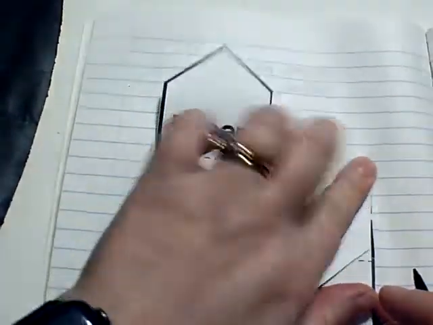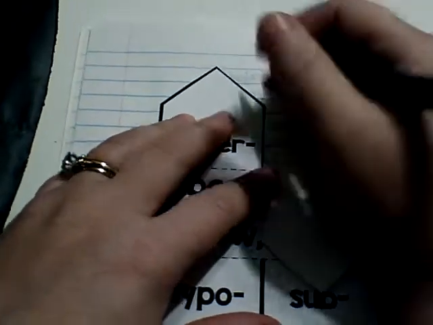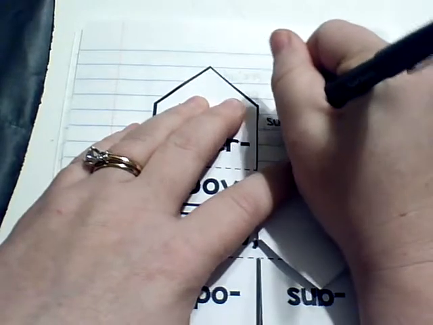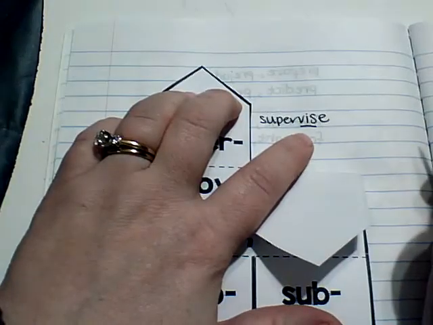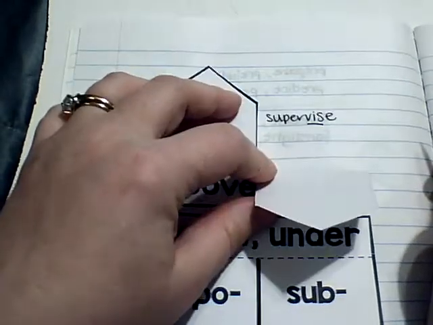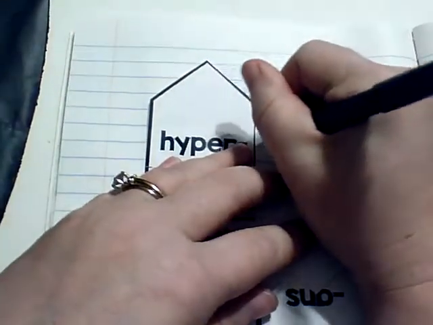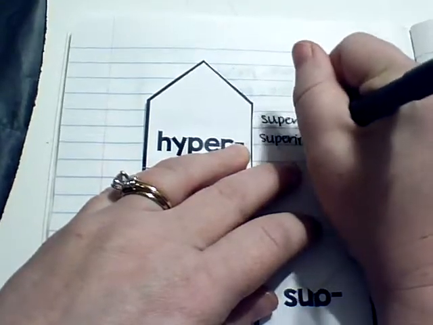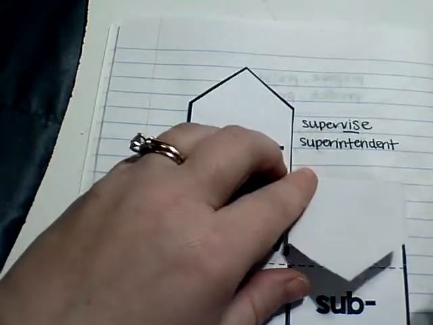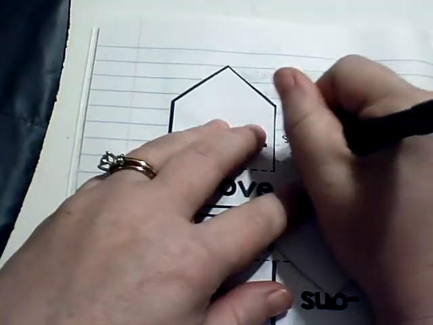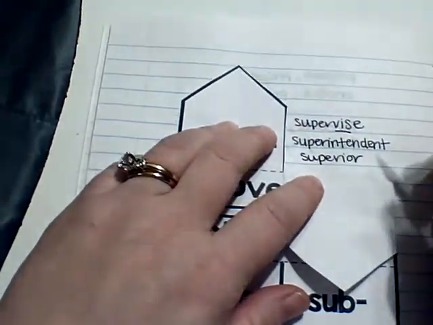All right, we've got super. Super is above. So we've got supervise. When somebody supervises, so VIS means look or watch, and super means over, so they would watch over what somebody is doing. We have a superintendent, which is a school position, and it's somebody who watches over the entire school district. Superior means that you are better than somebody else, so you are over them.